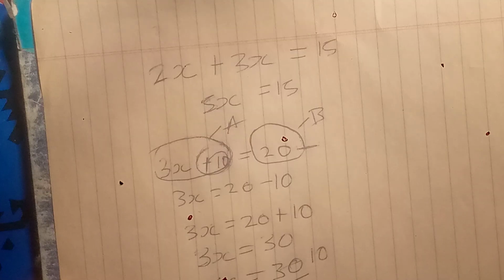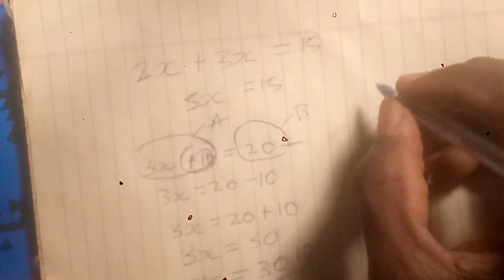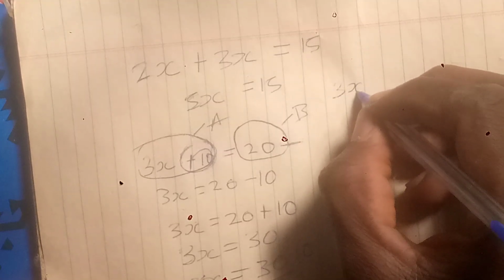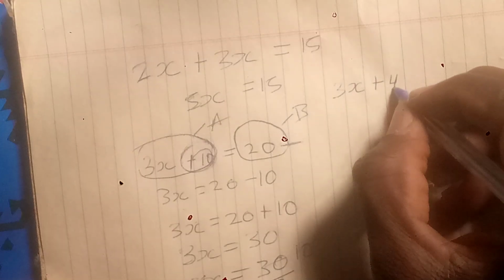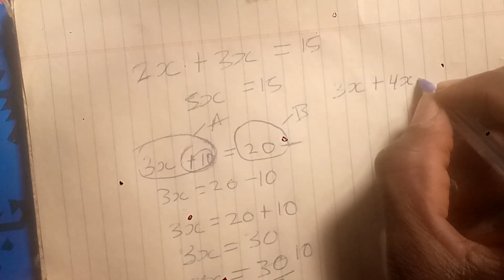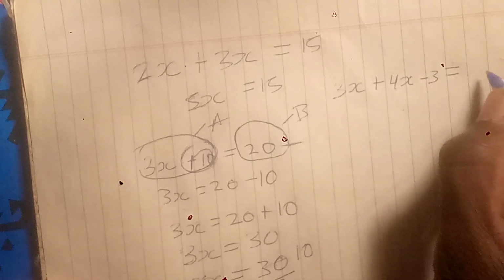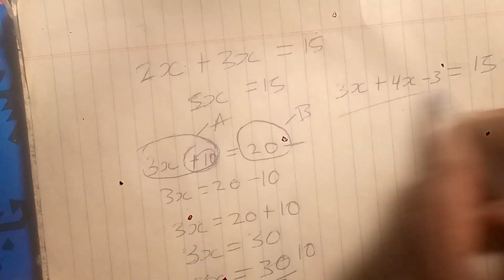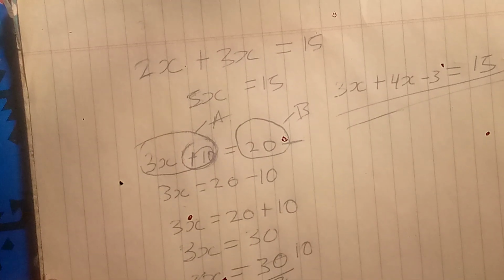But before you leave, let me give you an example that you will try in linear equations: 3x plus 4x minus 3 is equal to 15. Solve this equation and put it in the comment section for me.